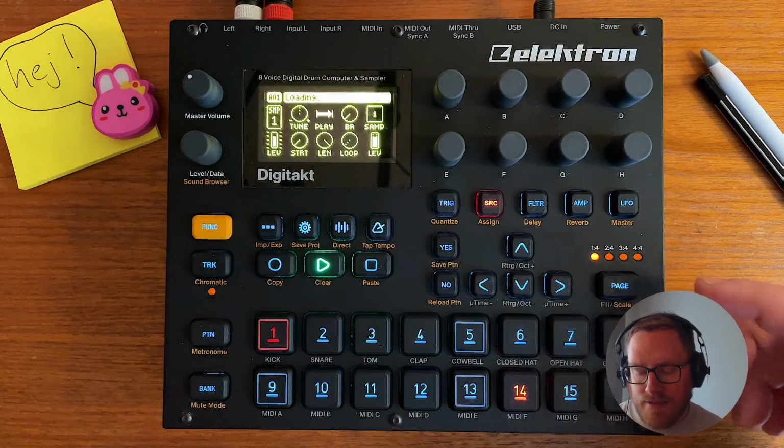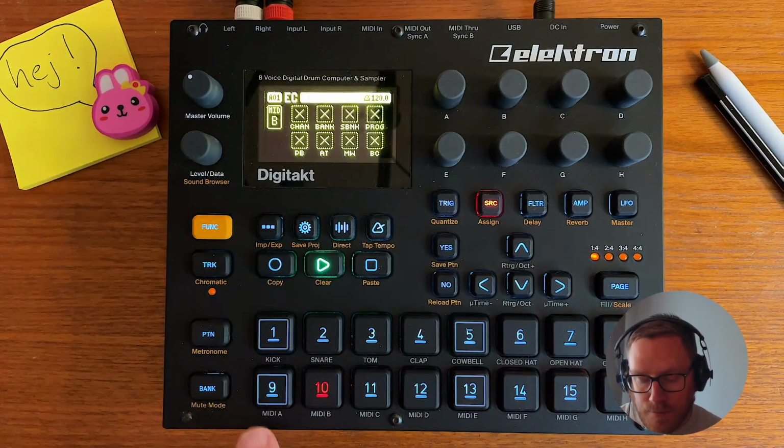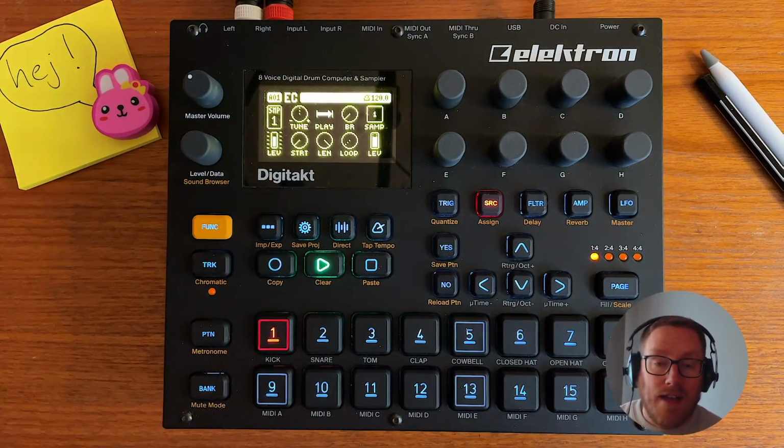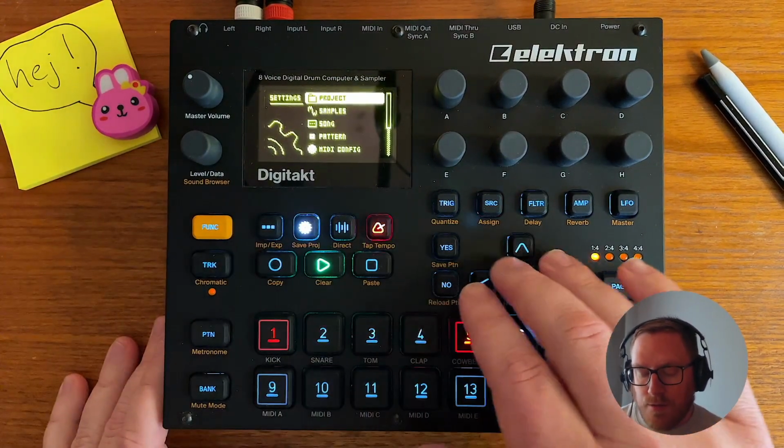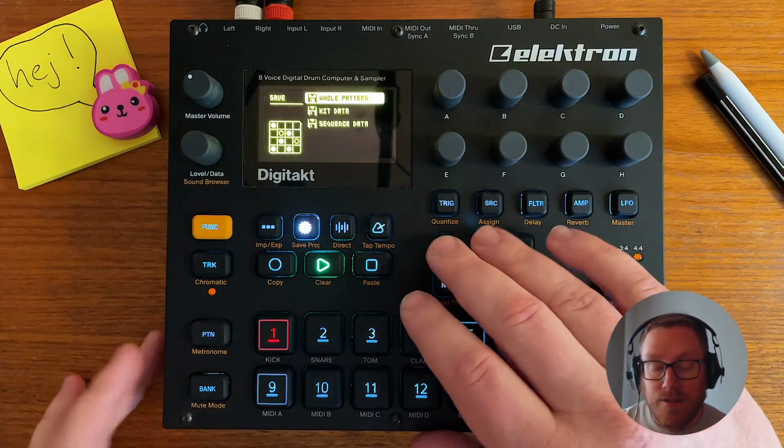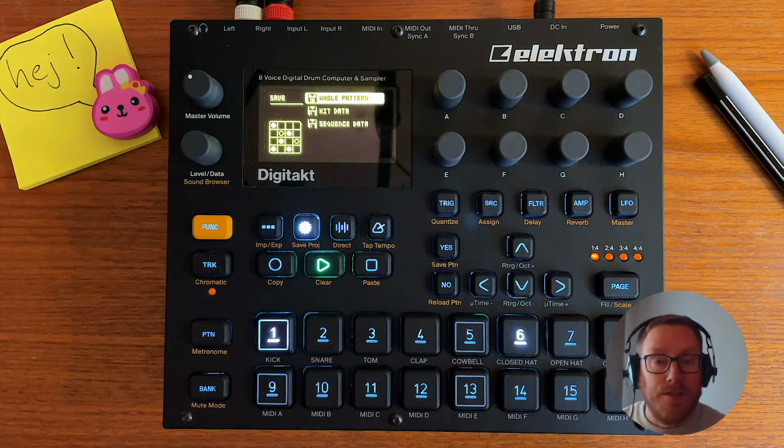And then we have patterns, and that's just this one pattern that it shows over here and how you want to save that one. There are two ways of doing that. You go into the cogwheel, you go into pattern, and then you can save the whole pattern, the kit data or sequence data.